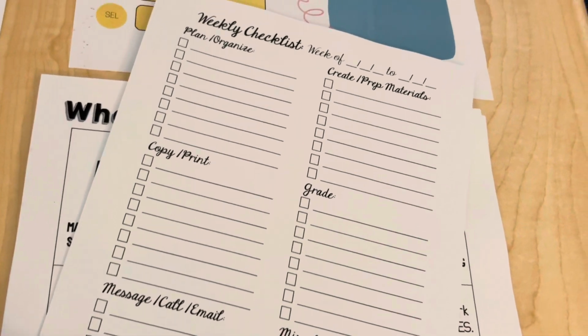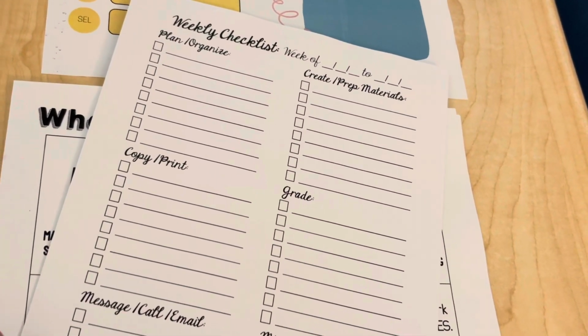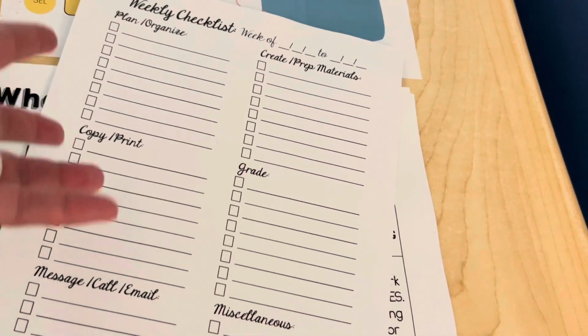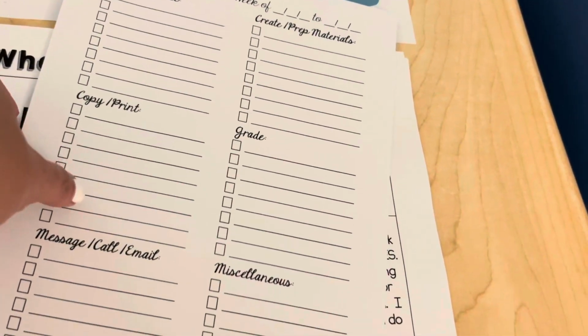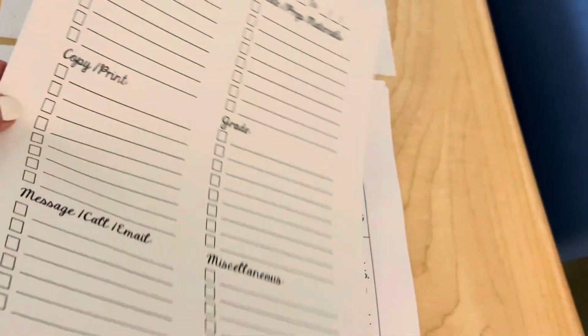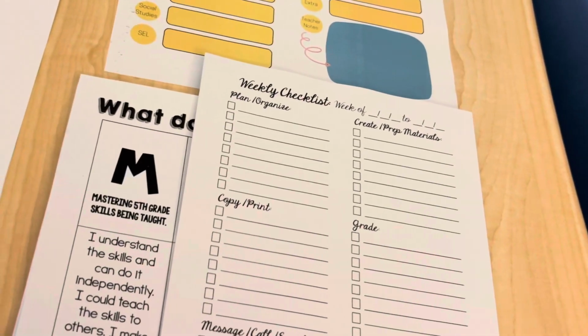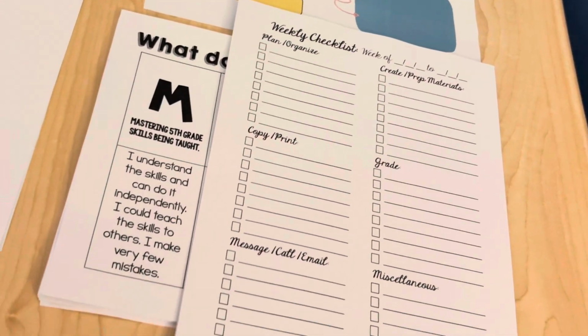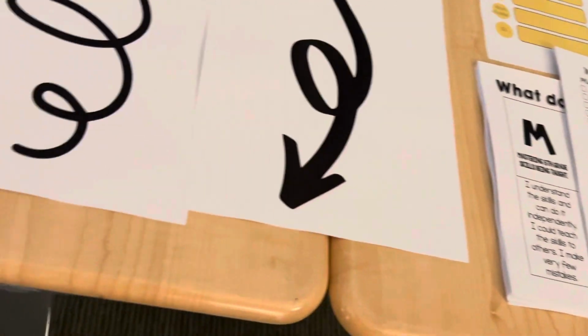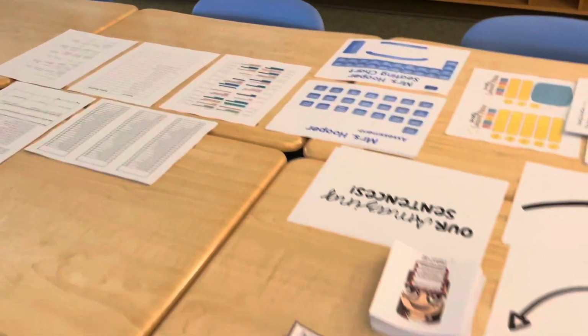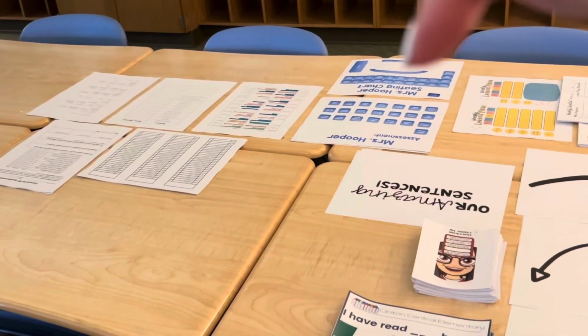I believe I found it for free on Teachers Pay Teachers, and it's all the same but in different fonts. I use this every week when I'm planning, just so I can keep myself straight because I forget. The other things have names on them, so I'm not going to get too close. But just right here is my seating chart.